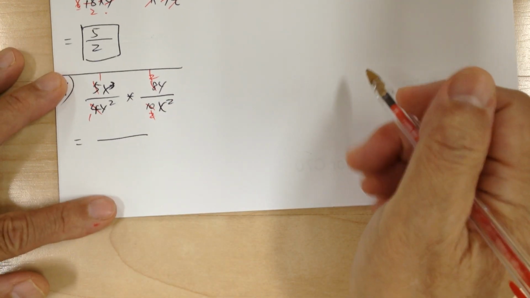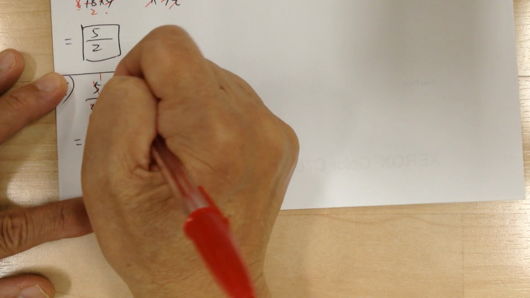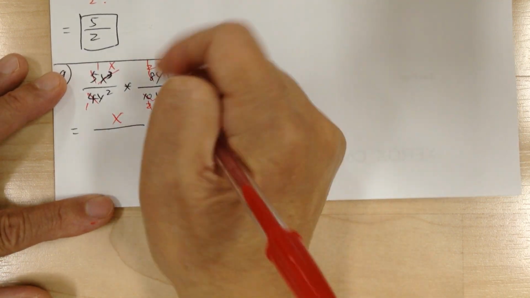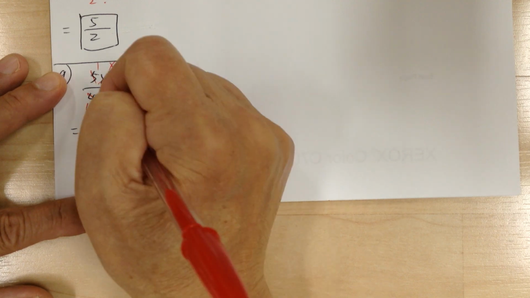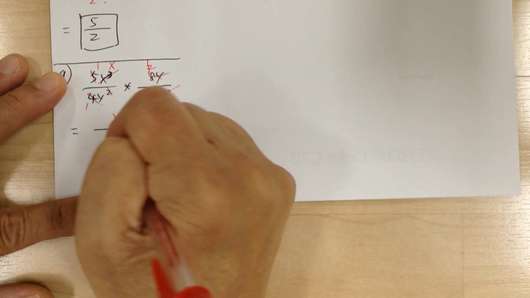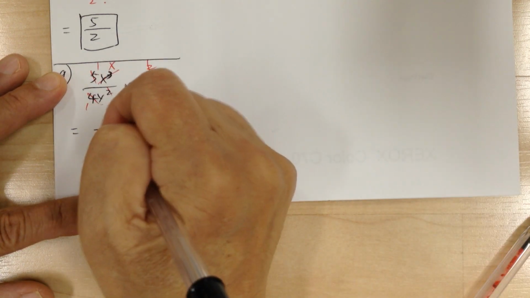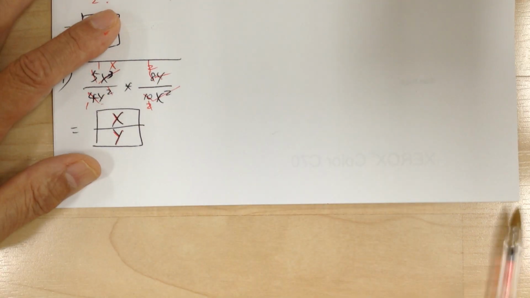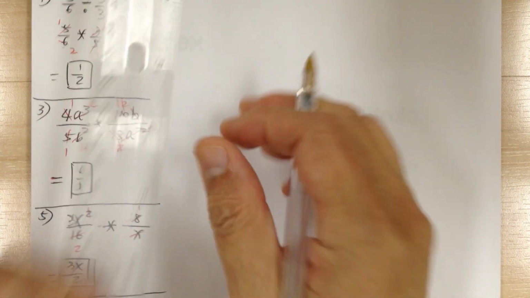Now let's go down to the x. So you get x squared and x cubed, so you're going to get x. So write down the x right away. Now let's do the y. So you got y and y squared, so cancel out. So you got y, so write down the y. And so that's your answer. Okay, let's go to the next one.